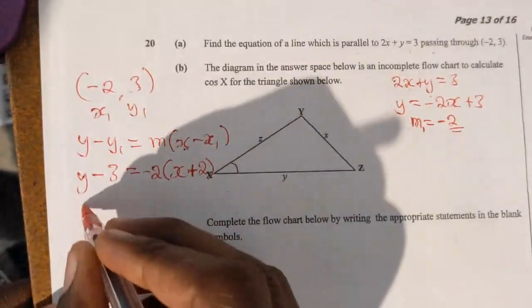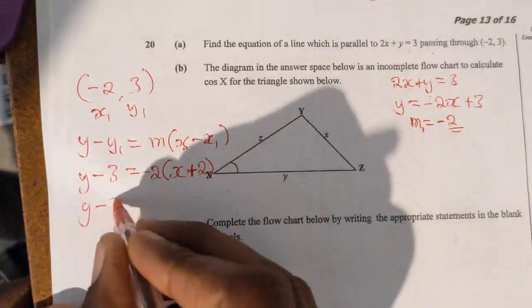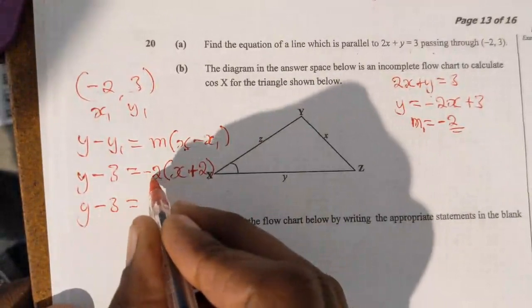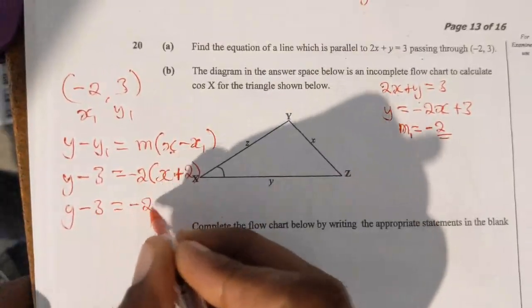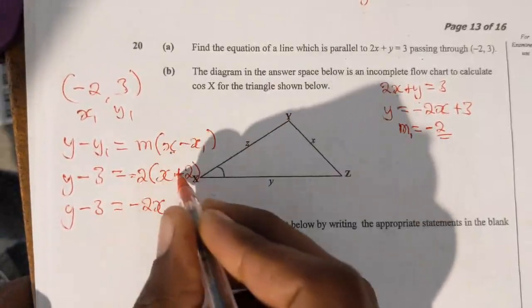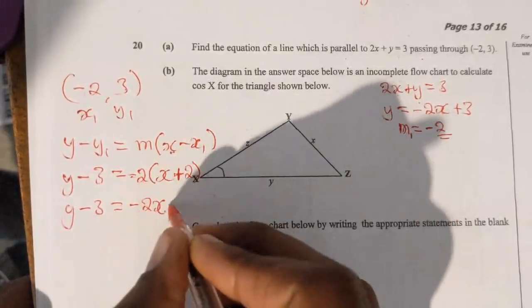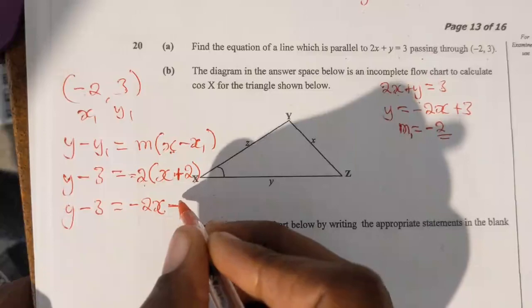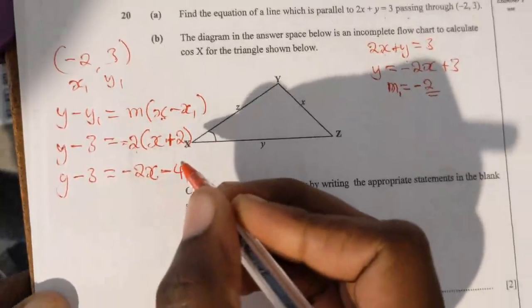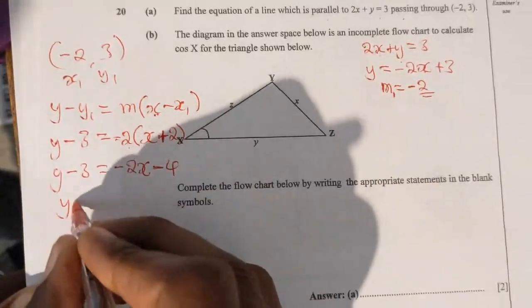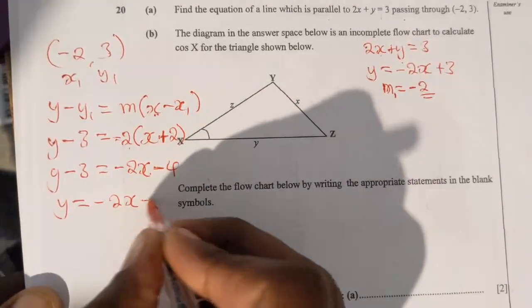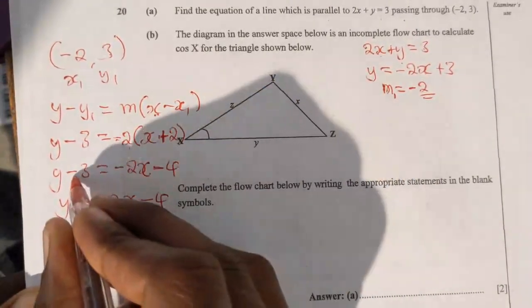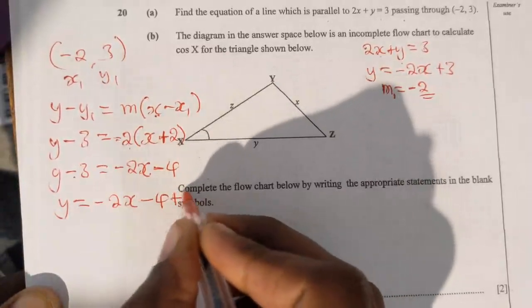Then you have y minus 3 is equal to, when you multiply negative 2 times x, that is negative 2x. Then negative 2 times positive 2 is negative 4. Here you collect the like terms: negative 2x minus 4, and when the negative 3 moves over it becomes positive 3.